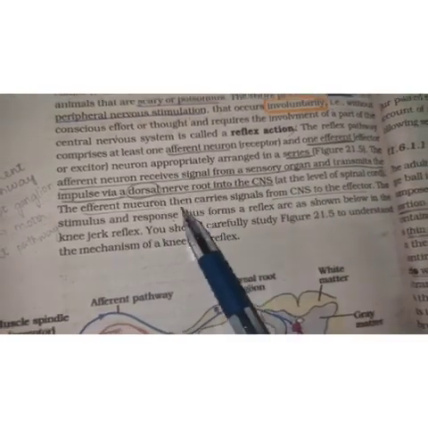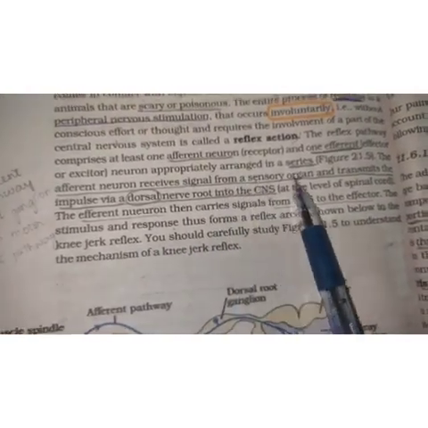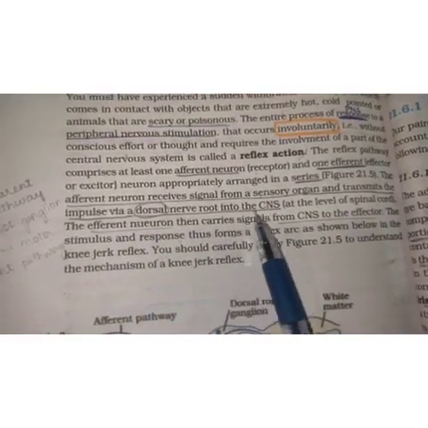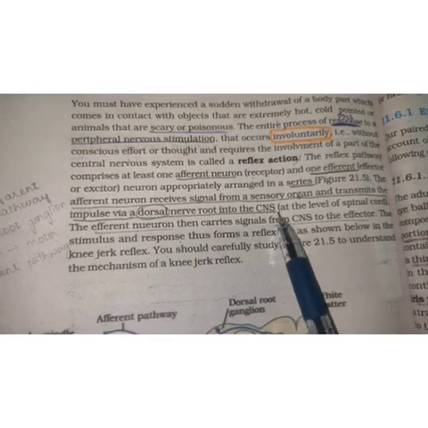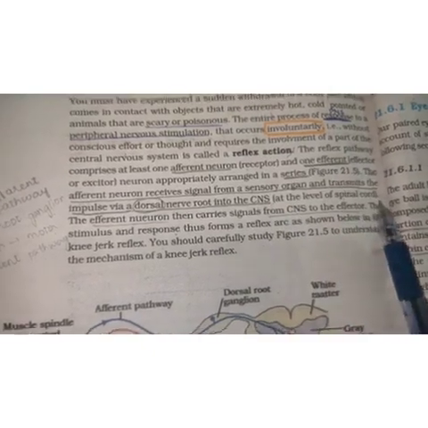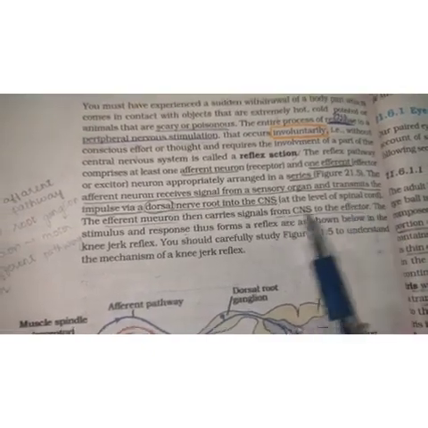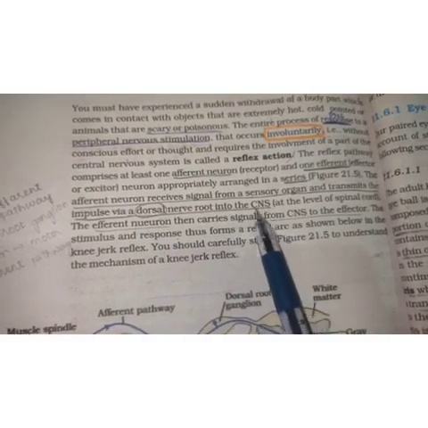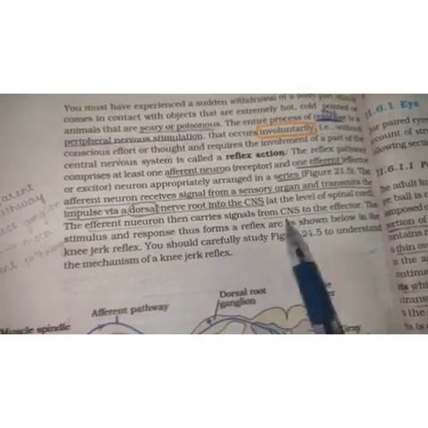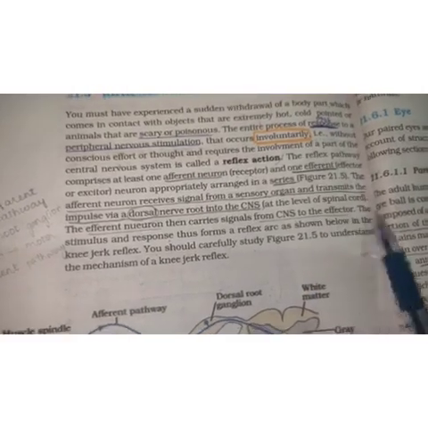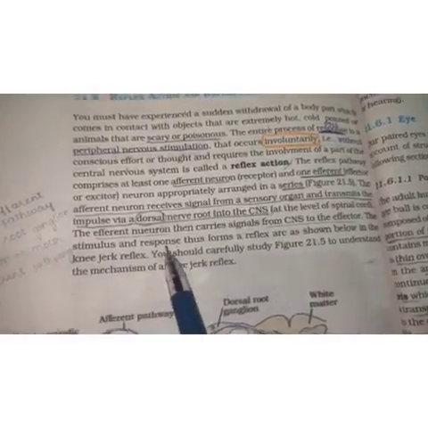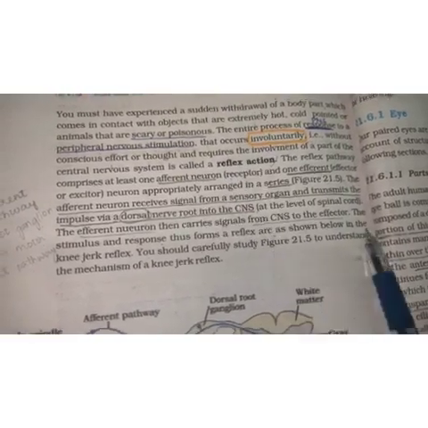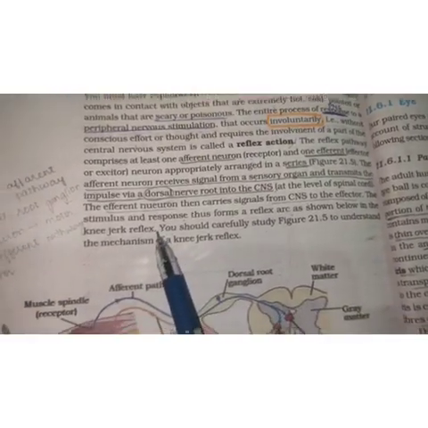The afferent neuron receives signals from the sensory organ and transmits the impulse via the dorsal nerve root into the CNS, which is at the level of the spinal cord. The efferent neuron then carries the signals from the CNS to the effector. The stimulus and response thus form a reflex arc, as shown below in the knee-jerk reflex.